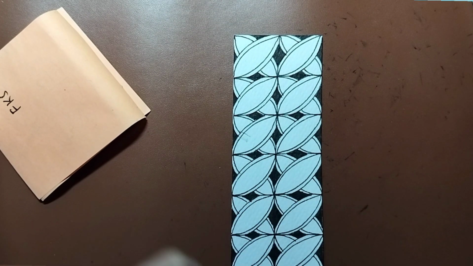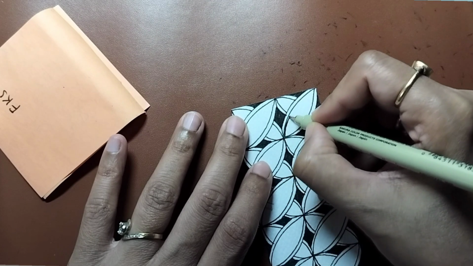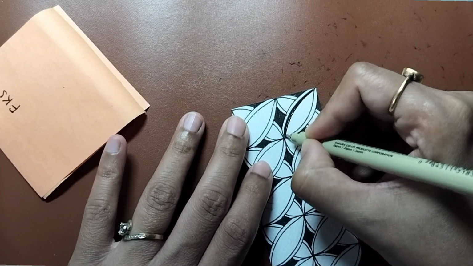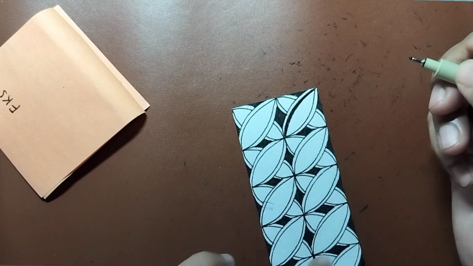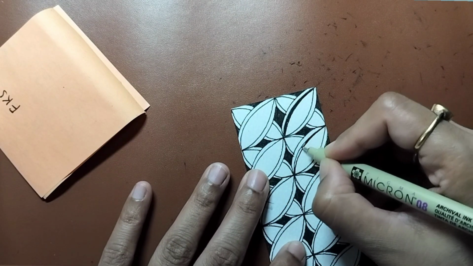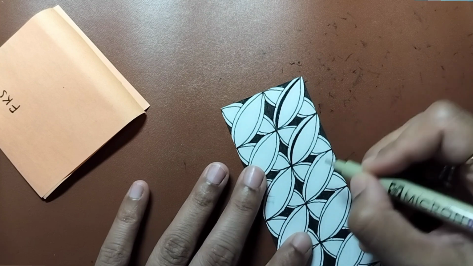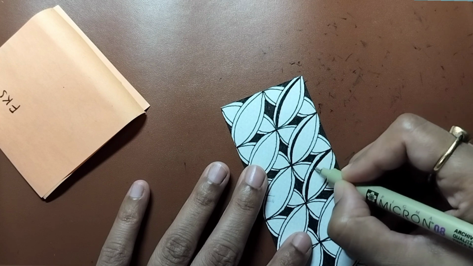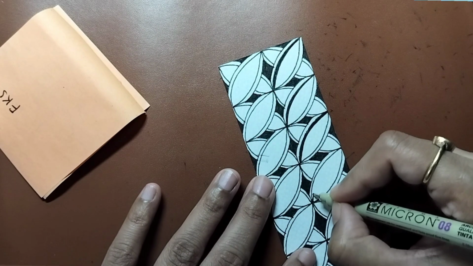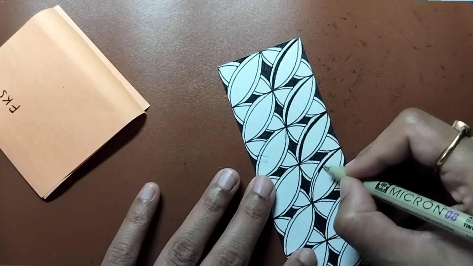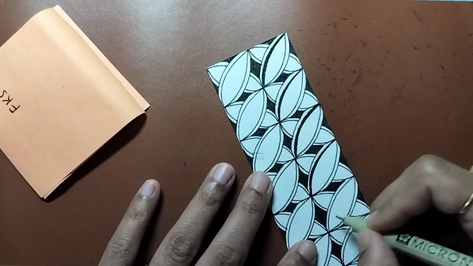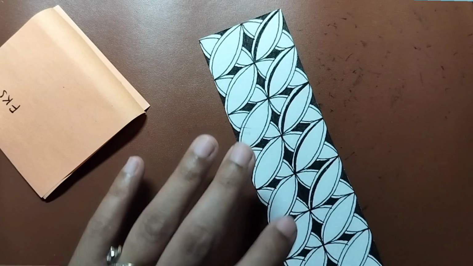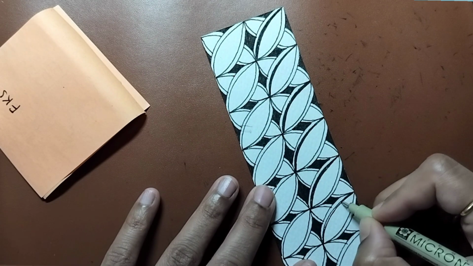Like this. Yeah. Now the next thing that I'm going to do is add a little weight here on the inside of my rice shape. Now you can either add colors and shade the rice shape, or you can keep it black and white. That's entirely your choice.